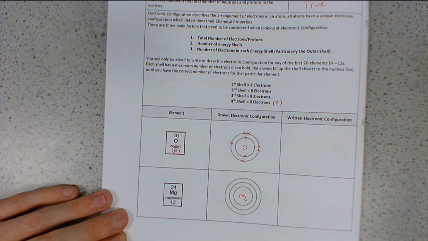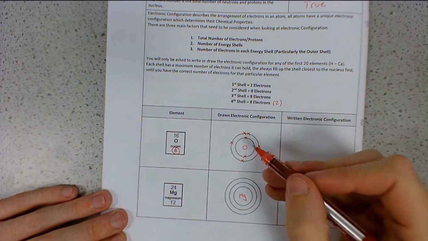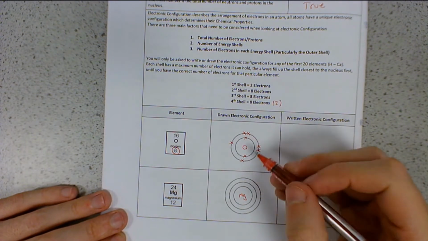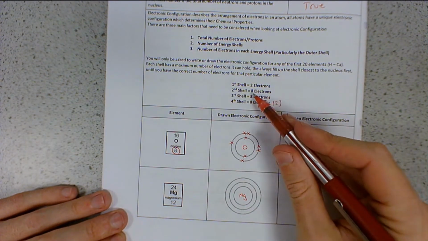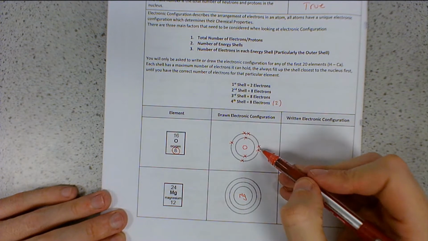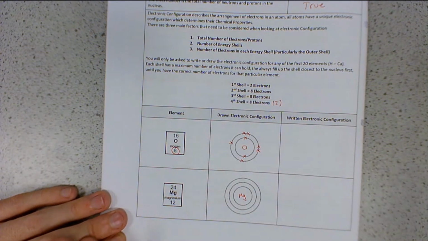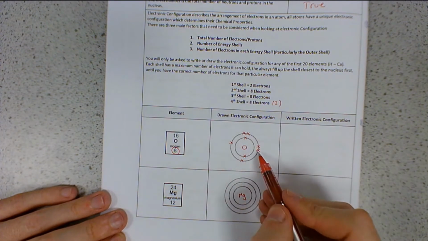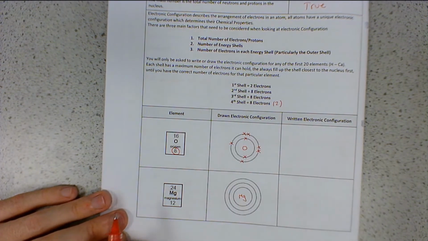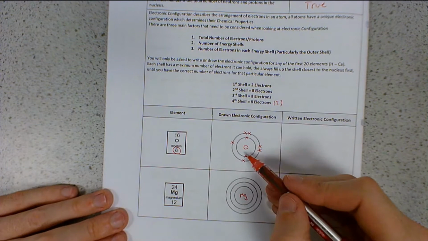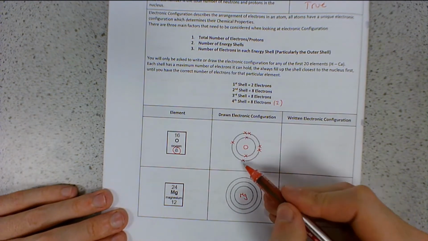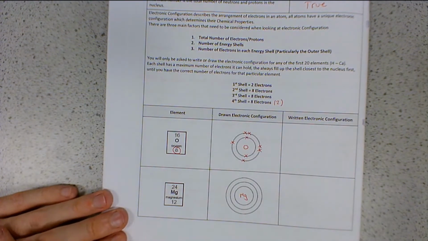Okay, so while you don't have to, it is good practice that in the first shell you do top and bottom, and then in all the other shells, the ones that can hold 8, you only put the electrons in 4 different places and pair them up when you need to. So if we needed 8, we'd do 2, 2, 2, and 2. So just to double check we got that right, we've got 1, 2, 3, 4, 5, 6, 7, 8 electrons, which matches with our atomic number.